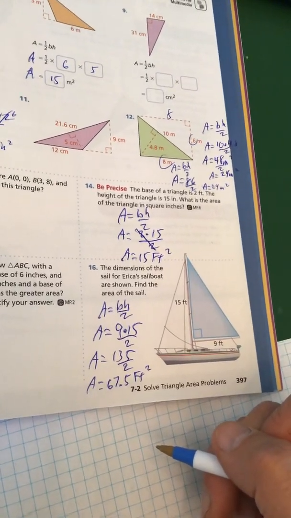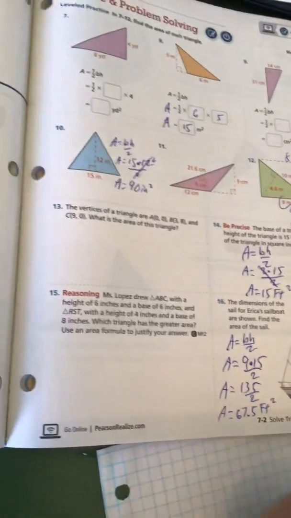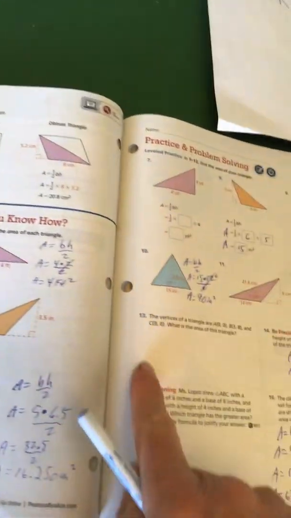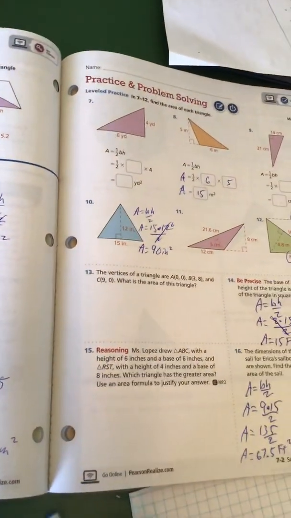So I would like you to go and do the odds now. I'd like you to do 5 to 15 odds on these 2 pages here.